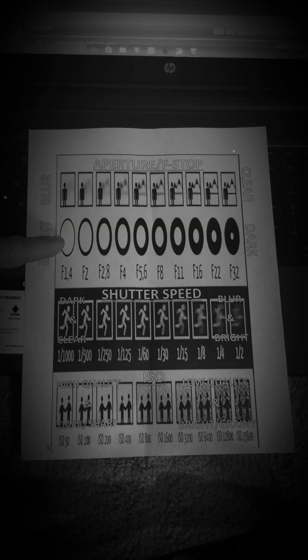It brightens up the picture with a lot of light, and at the same time it also creates the most blur. So it does two things at once. Not one thing, it does two. That's the problem that people don't get.